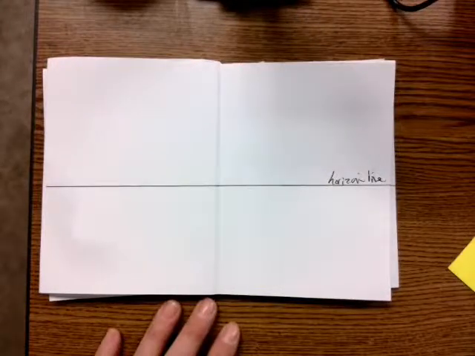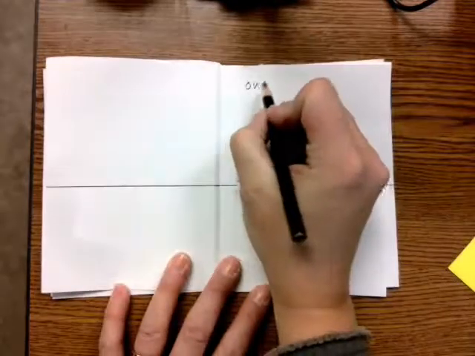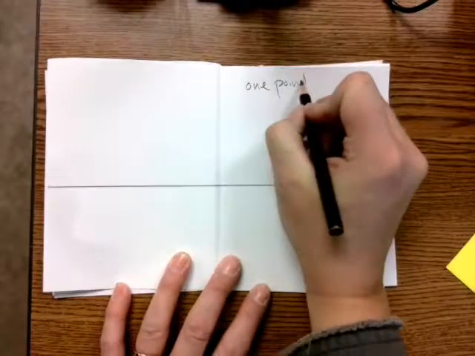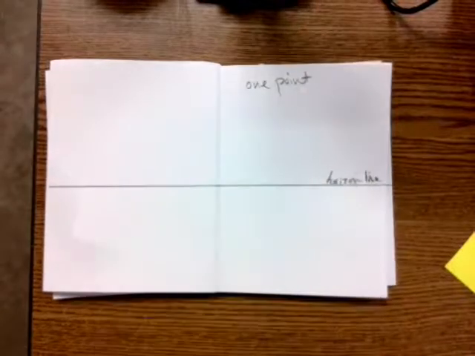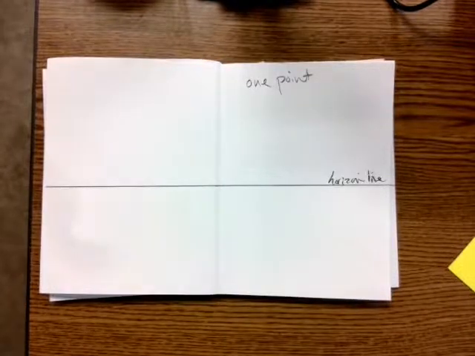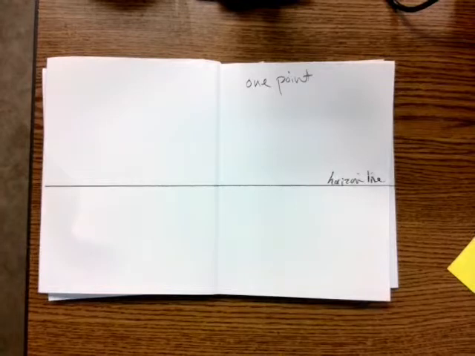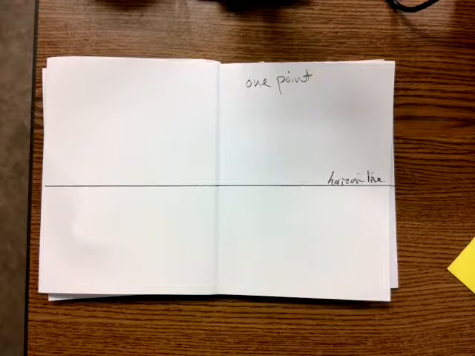So horizon line, and then we're going to do 1 point. So let's go ahead and write that at the top here. 1 point, so that you remember. 1 point perspective, you have one vanishing point, right? So one vanishing point, and you can put it anywhere on the horizon line, but it's best if you do it like in the middle for 1 point. It'll be better. So go ahead and put a vanishing point in the middle on your horizon line.